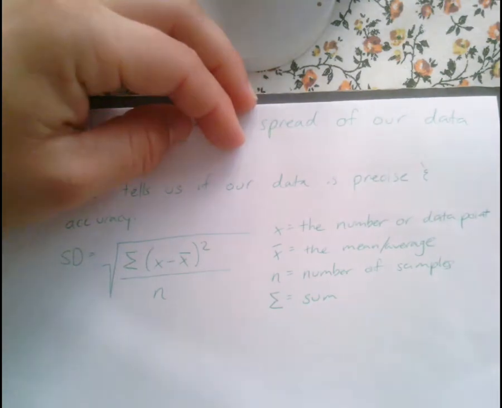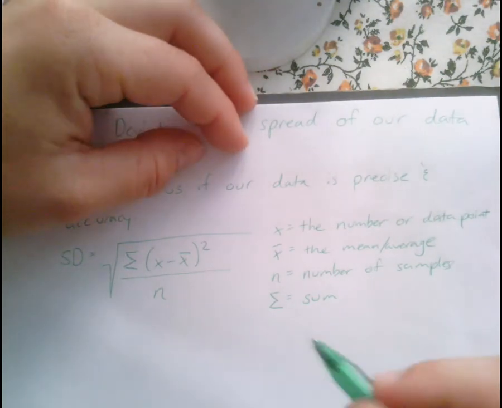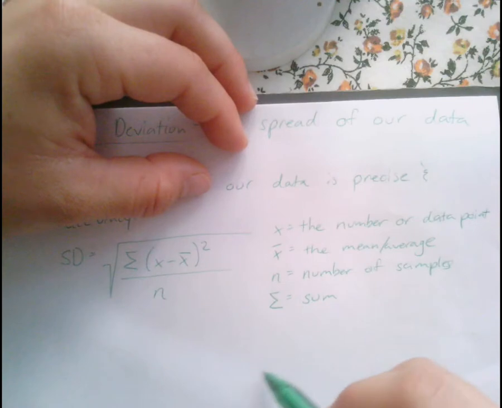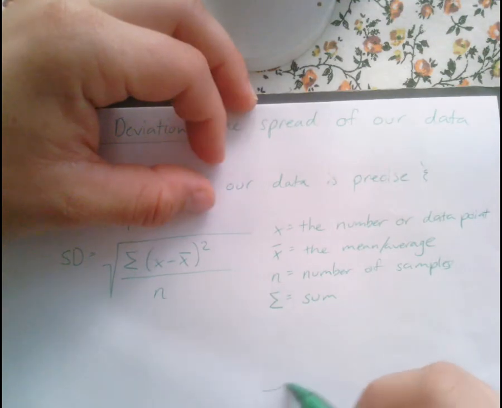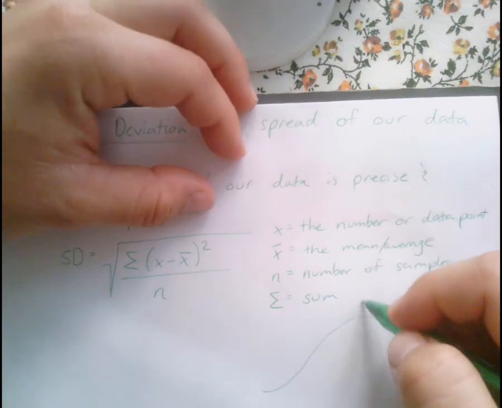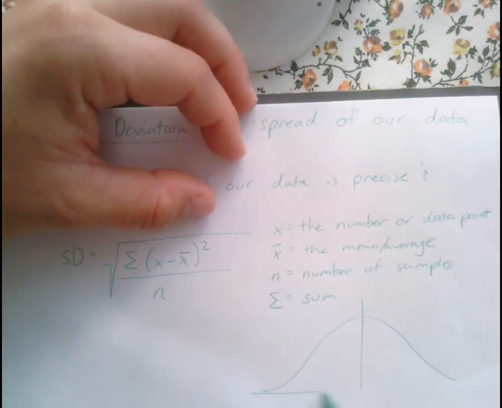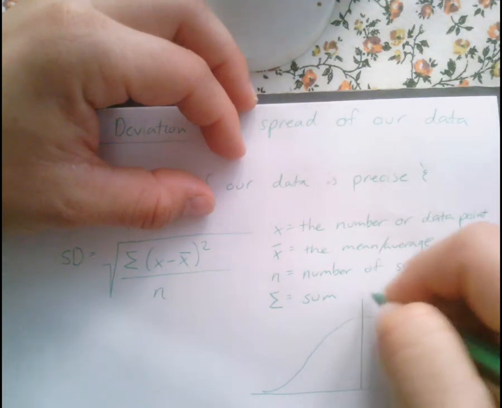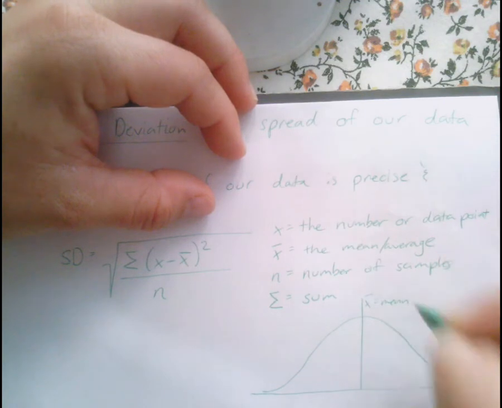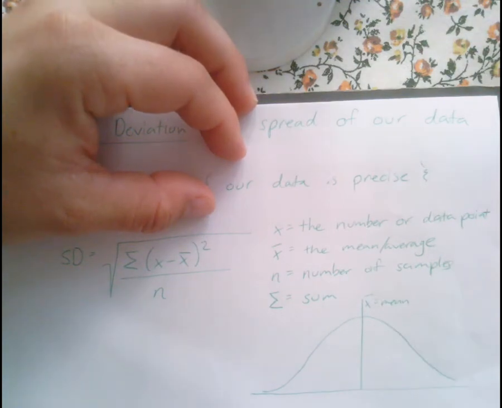Perfect. To set it up, I'm going to draw a little graph. First we need to calculate the mean. I'm going to draw a little bar here. This line is going to represent the X bar, or the mean that we're going to calculate for all of our data points.